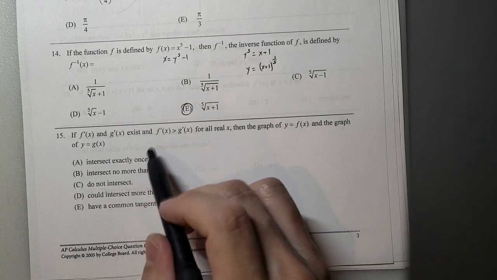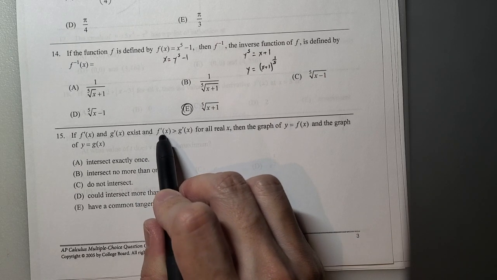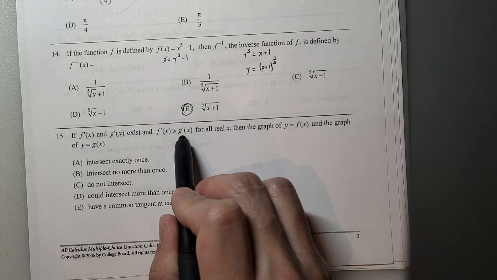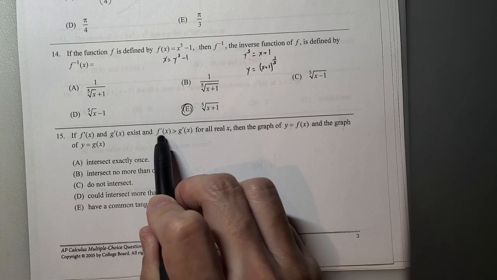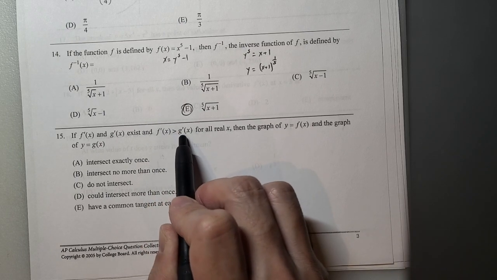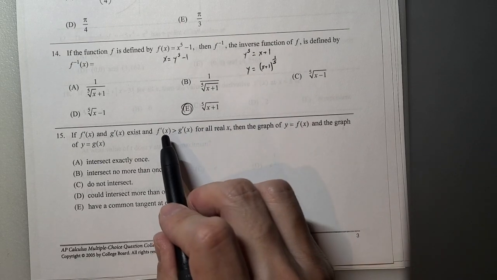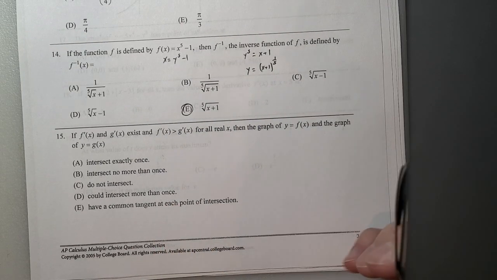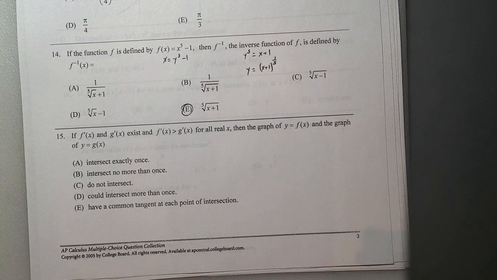Because f prime is telling us how fast f is changing, right? g prime is telling us how fast g is changing. Then since f prime is greater than g prime, f is increasing faster than g, okay? And in fact, it could possibly be that f is increasing, g is decreasing. That's possibly the case. But more generally, f is increasing faster than g, okay?